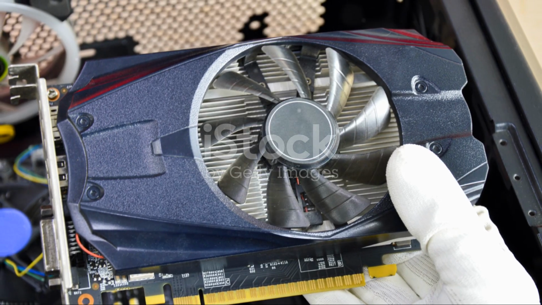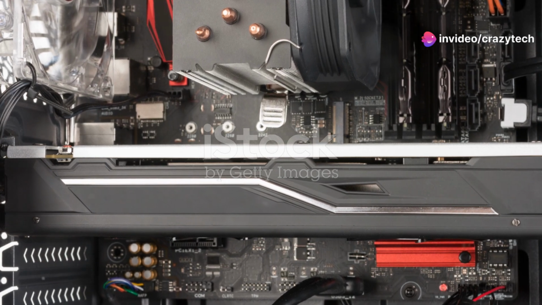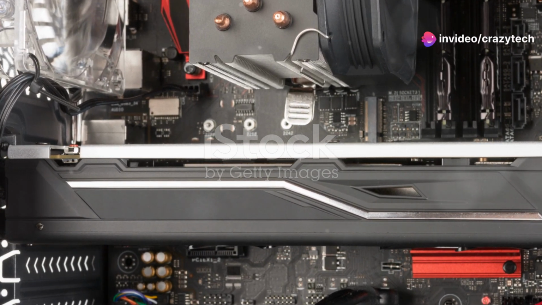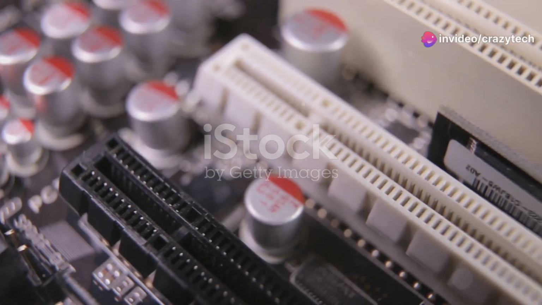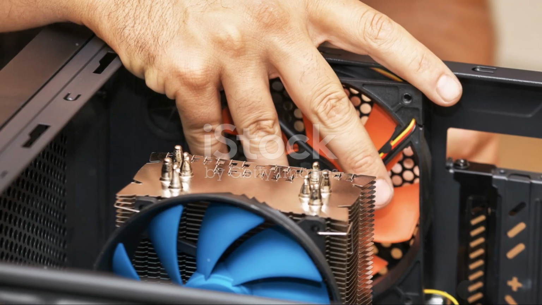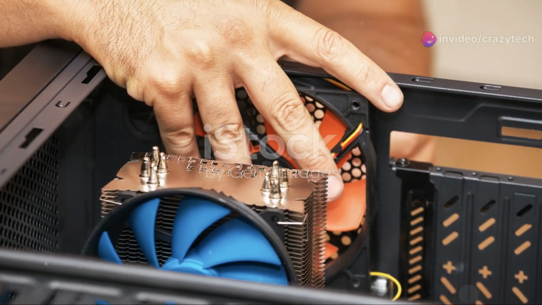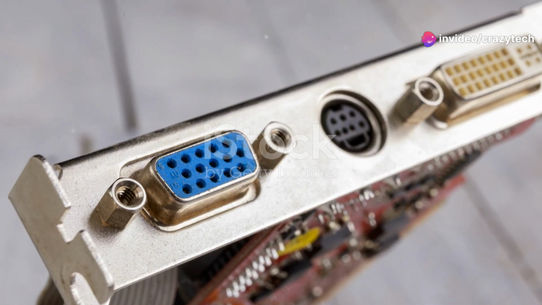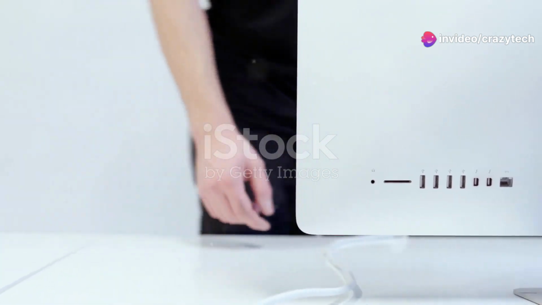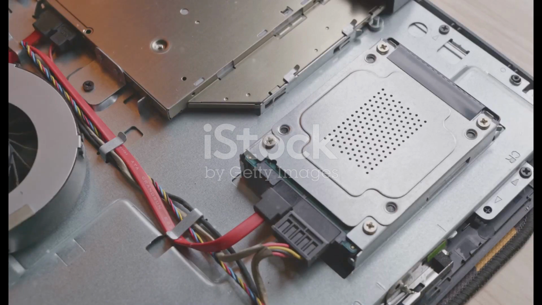Align the gold contacts on the graphics card with the PCIe x16 slot and gently but firmly press down until you hear a click. The retention clip at the end of the slot should lock the graphics card into place. Once the graphics card is installed, secure it to the case using the screws you removed earlier. Now, connect your monitor cable, HDMI or DisplayPort, to the graphics card's output ports at the back of the case.